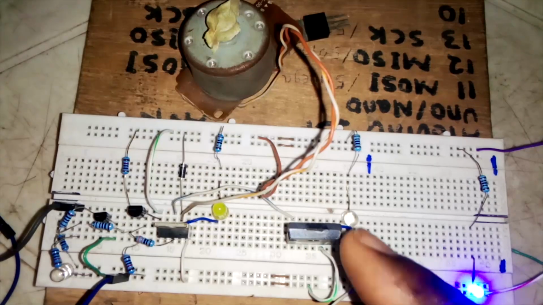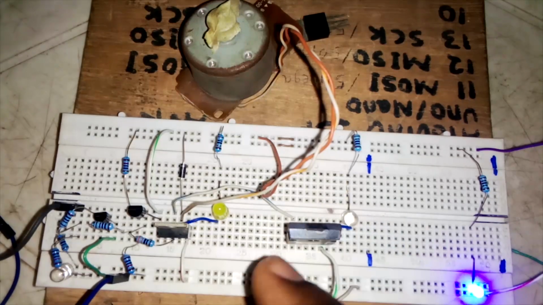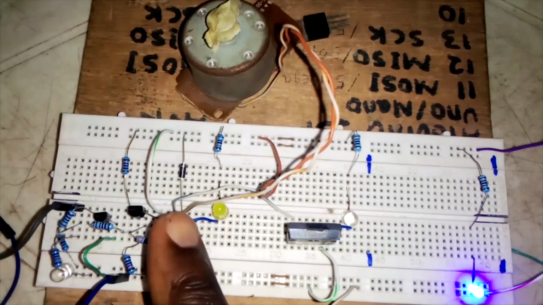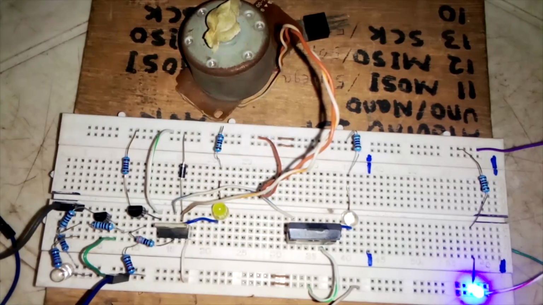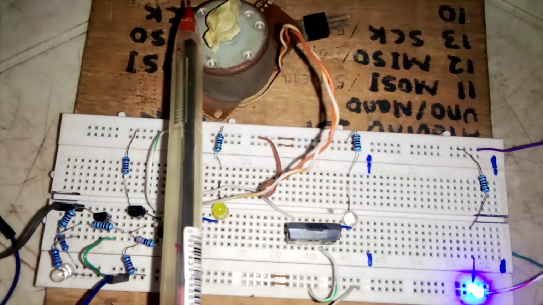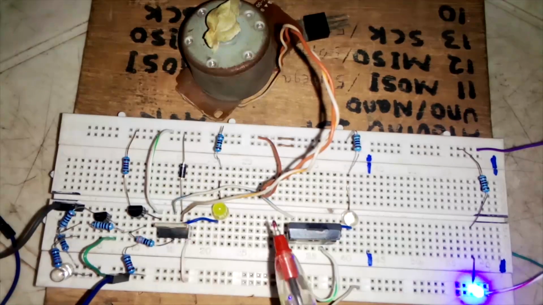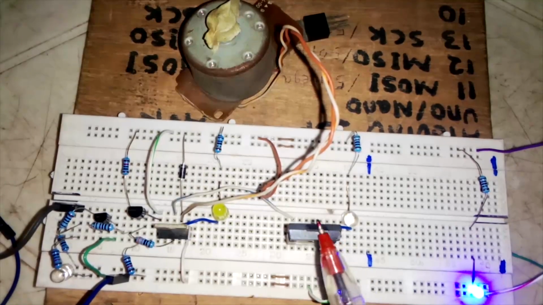Now, this is the NPN transistor, the power transistor. We call this the power transistor. This is the one handling the load. That's what it does, it handles the load. So here, let's take this off and connect it to our MOSFET.